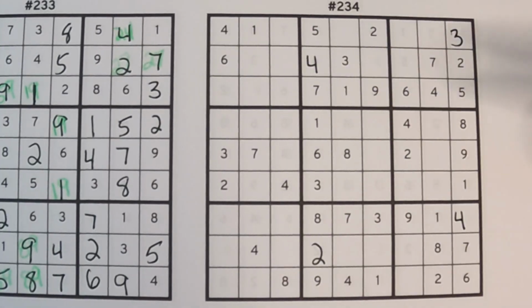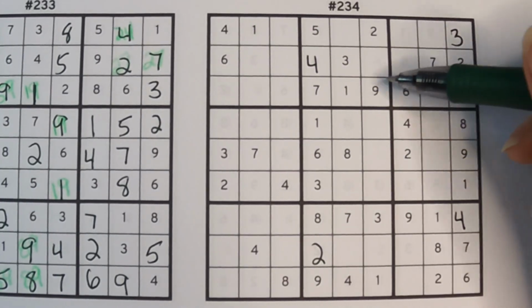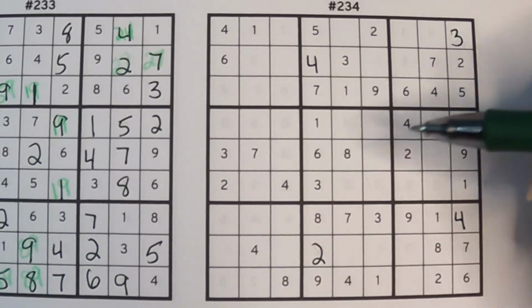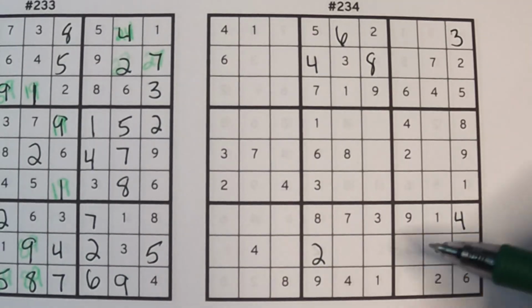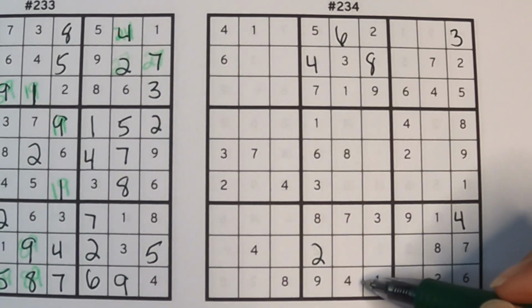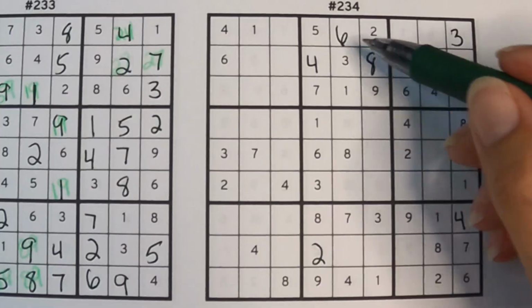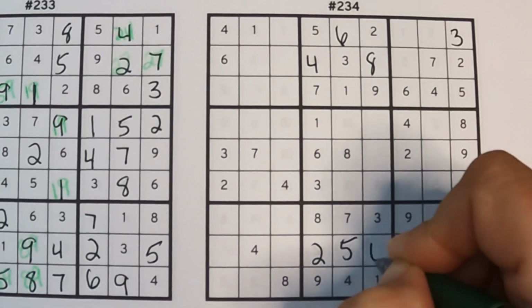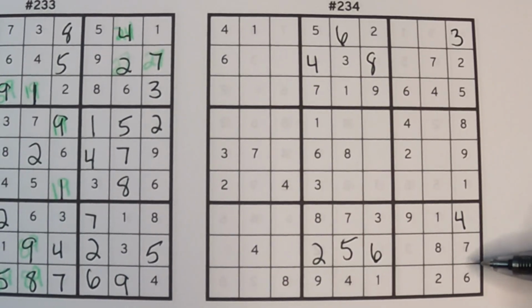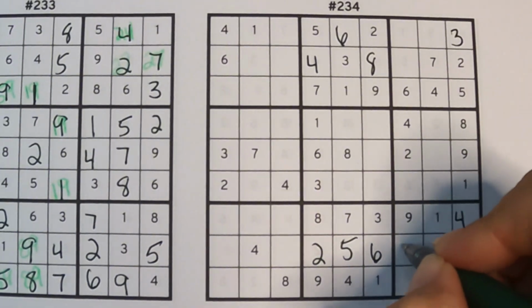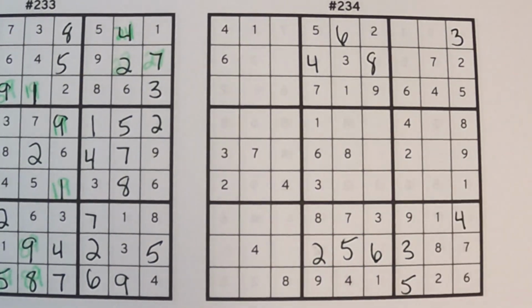For this box now, we're missing 6 and 8. We've got an 8 here, so 6, 8. For this box, we're missing 5 and 6. We've got a 6 here, so 5, 6. For this box, we're missing 3 and 5. We've got the 5 here, so 3, 5.